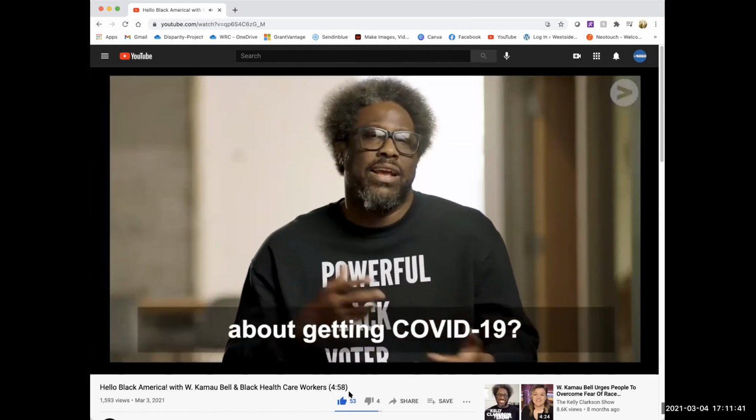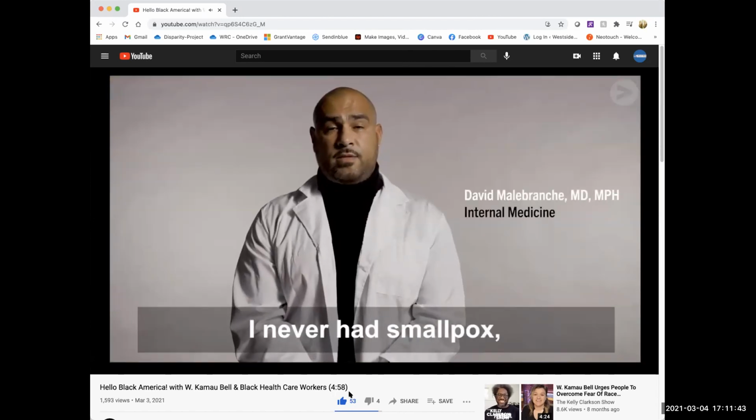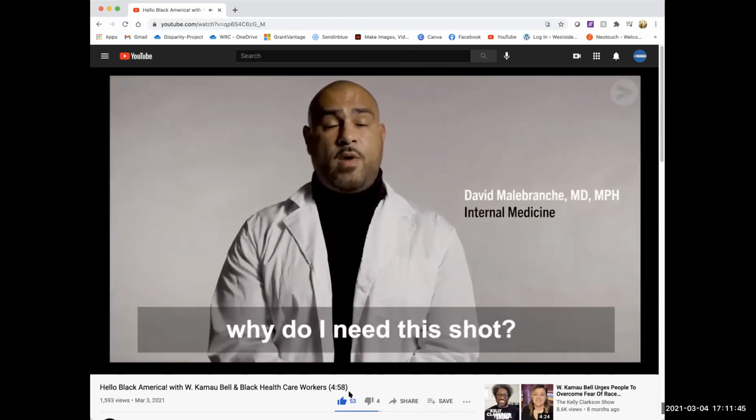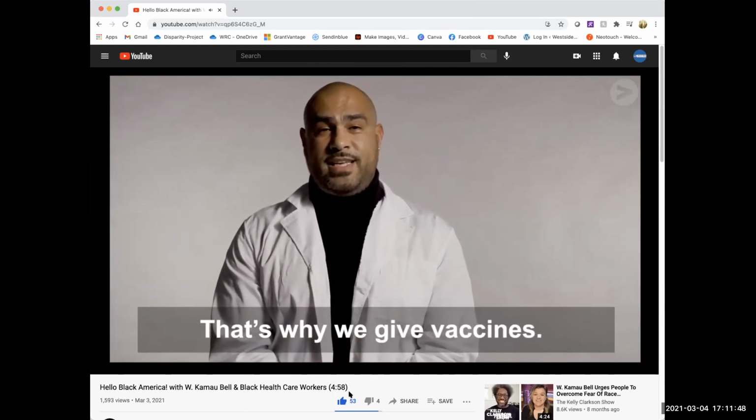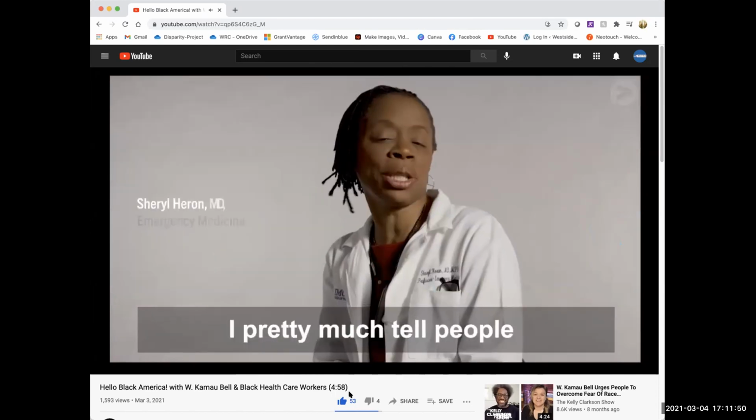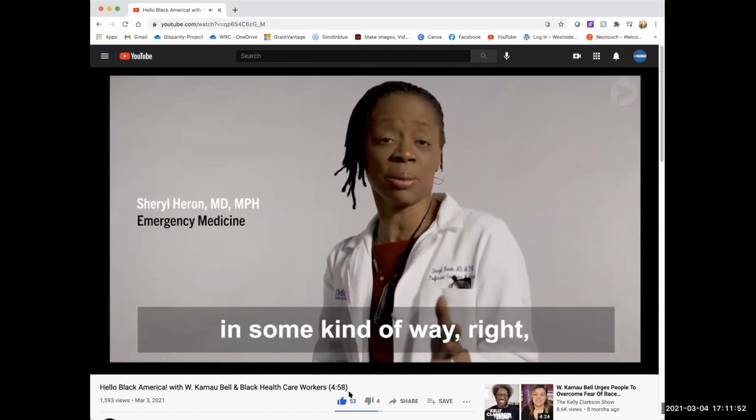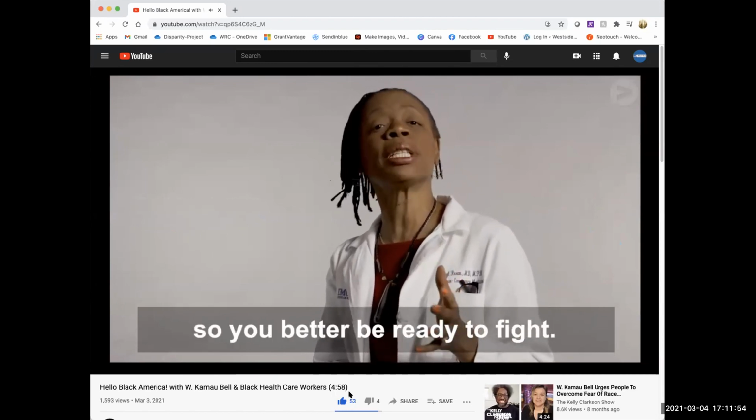What if I'm not worried about getting COVID-19? Like you could say, I never had smallpox. I've never had tetanus. Why do I need the shot? That's why we give vaccines. Vaccines are prevention. I pretty much tell people you're going to be exposed some kind of way, right? So you better be ready to fight.